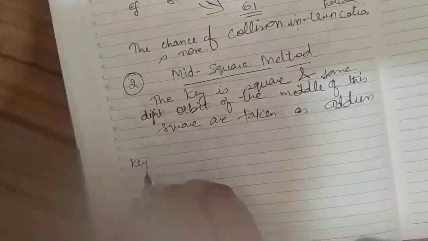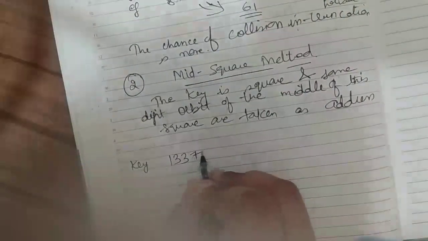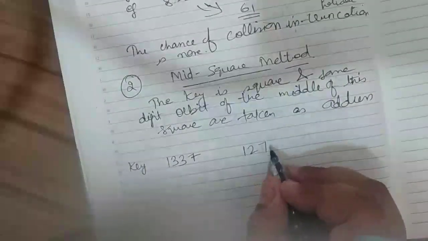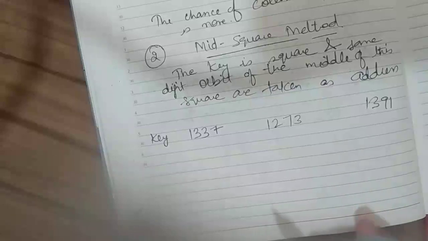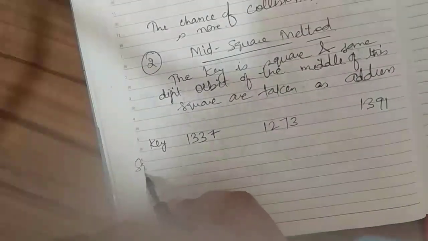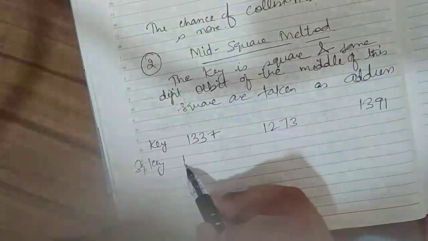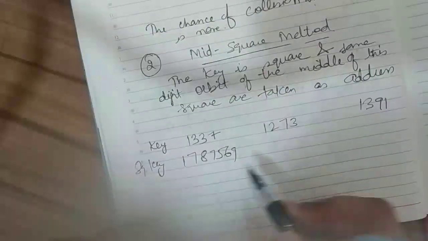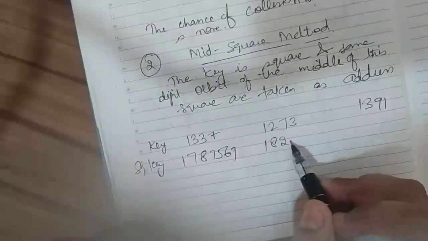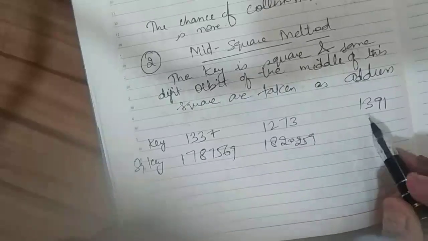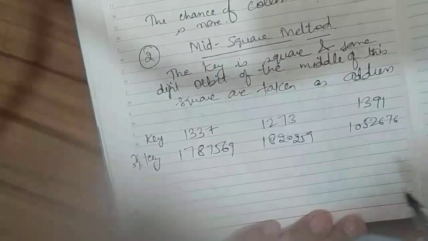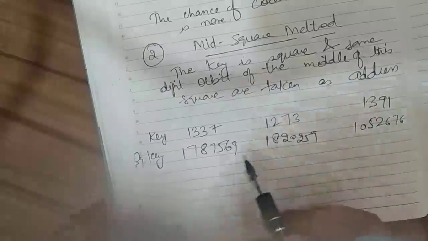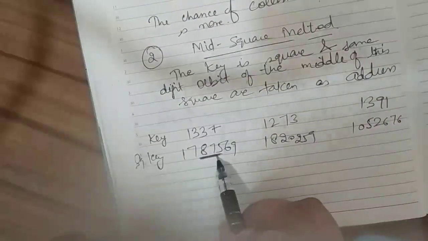Let's suppose we have keys 1337, 1273, 1391. The squares of the keys would be 1787569, 1620529, and 1934881.